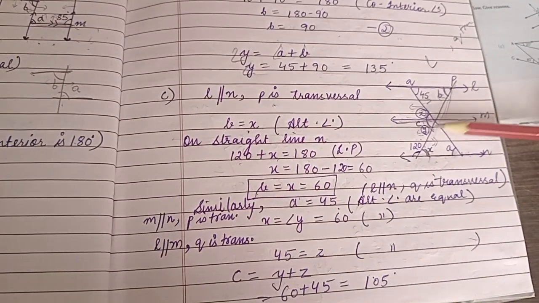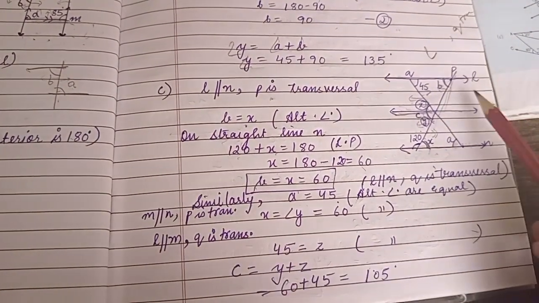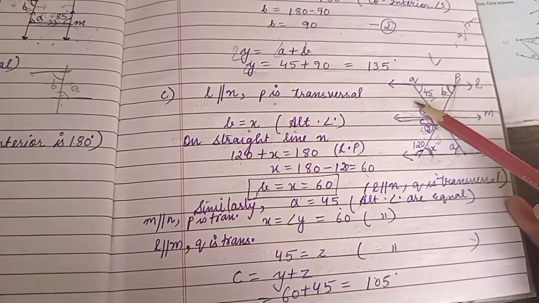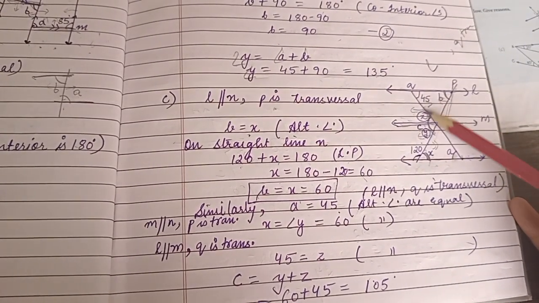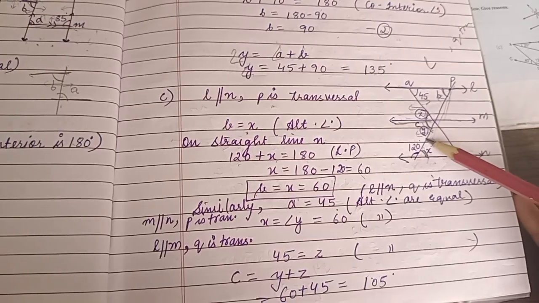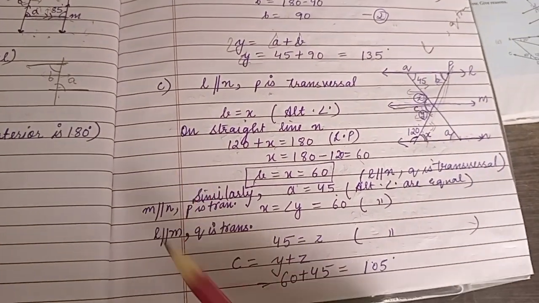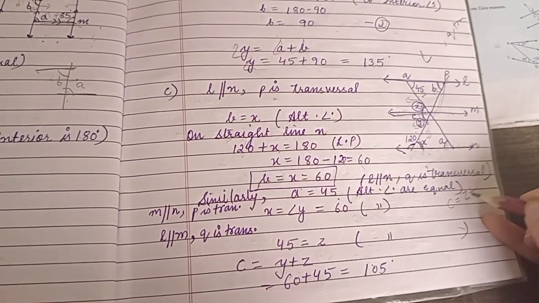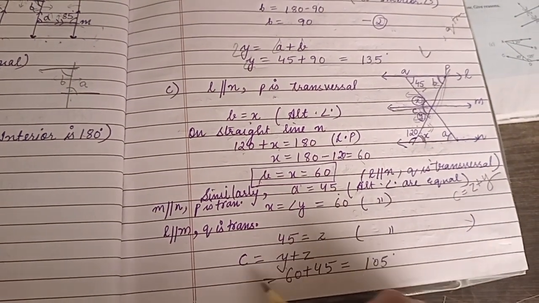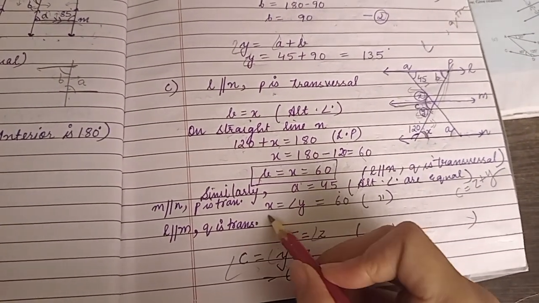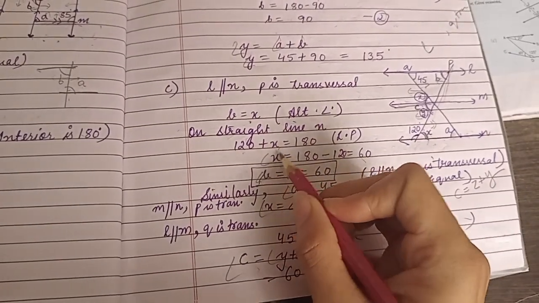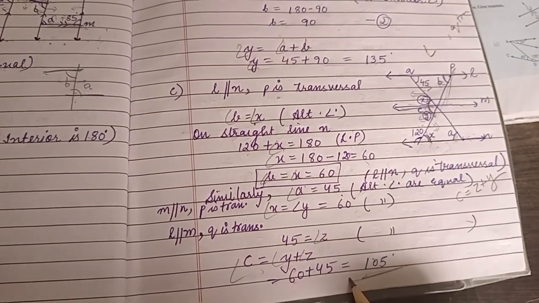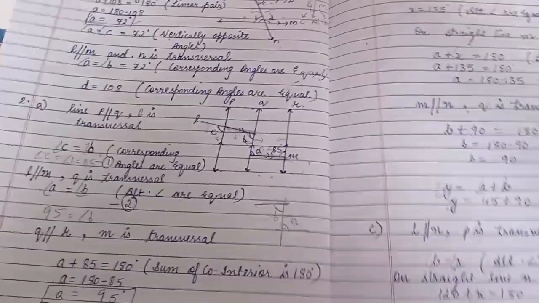Coming to Z and Y, I have already explained. M and N parallel. This is the transversal, left, right, alternate. Again, Z equals this 45, Y alternate. Okay. Now, how to find this complete angle C? C can be found by joining Z plus Y. So angle C equals angle Z plus angle Y. So 60 plus 45 equals 105. I hope you understood this question, the second and first.